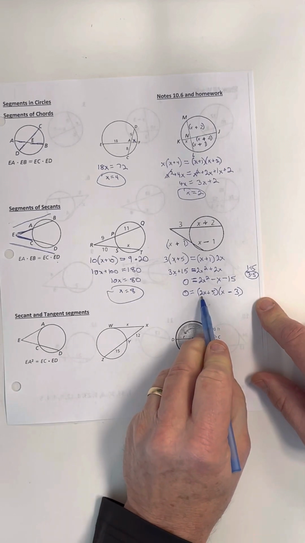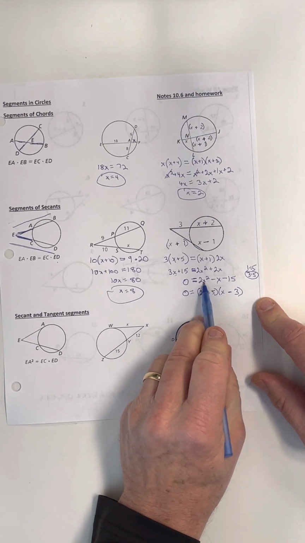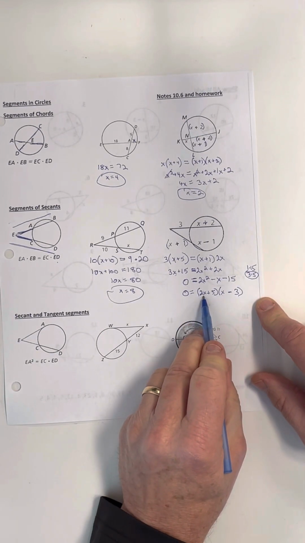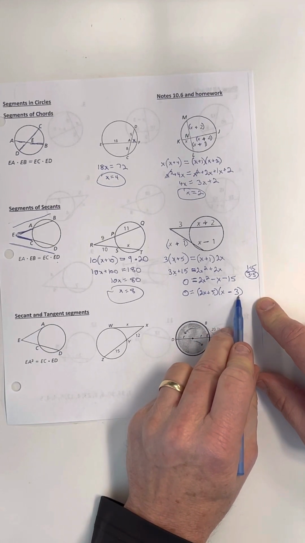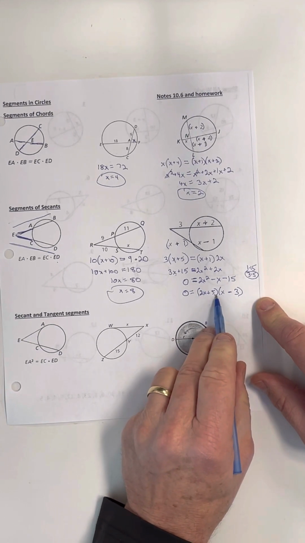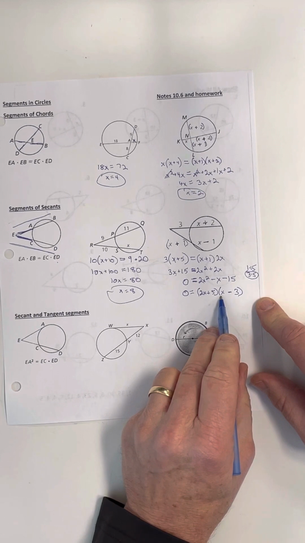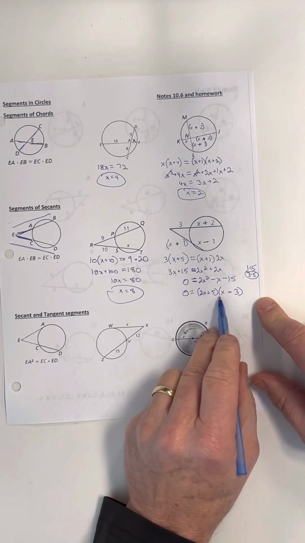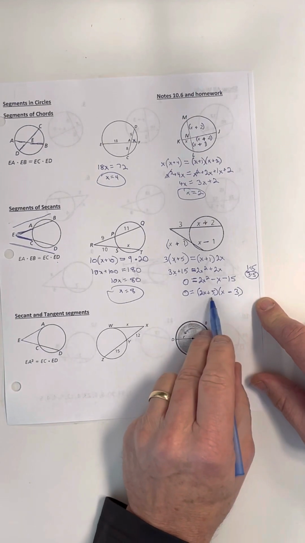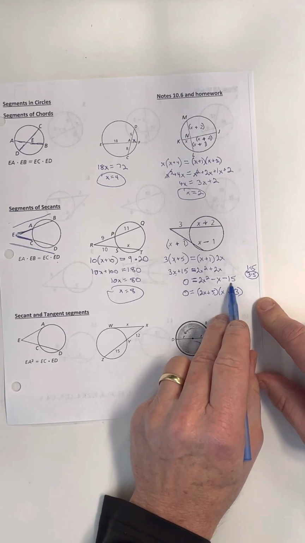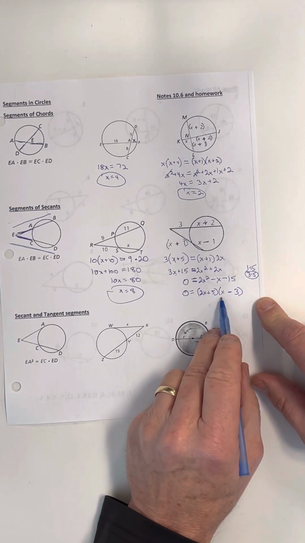So if you FOIL it, you get 2x times x is 2x squared. 2x times negative 3 is negative 6x. 5 times x is 5x. And negative 6x and 5x makes negative 1x. And then 5 times negative 3 is negative 15. So that's my factored form.